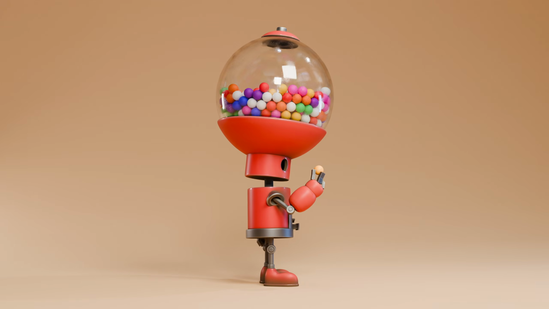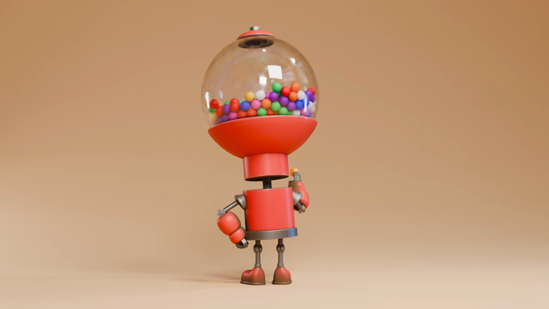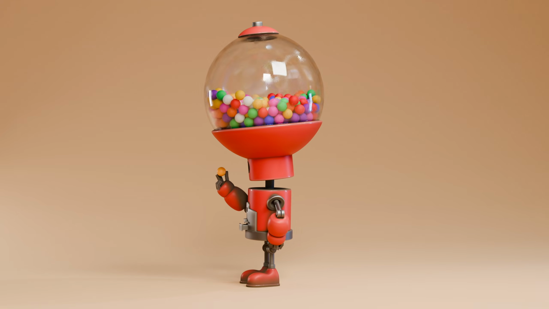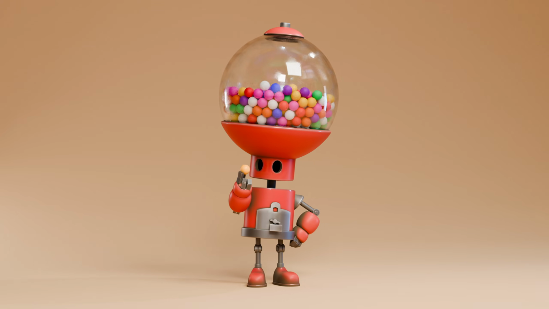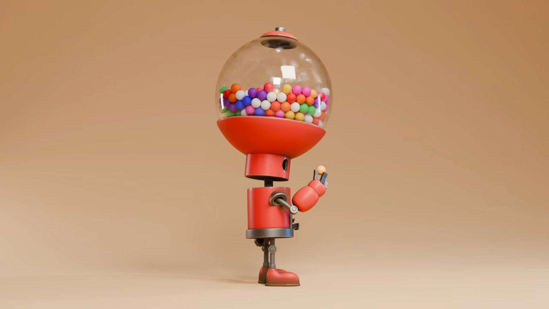What's interesting to me is that even though the geometry is still quite simple, the pose, the materials, and the lighting make the character have much more personality than it did at the beginning.